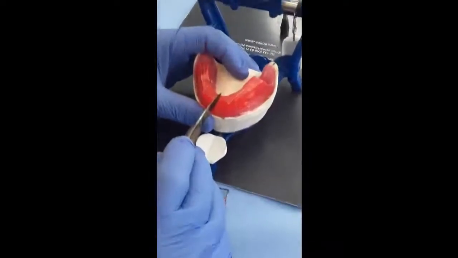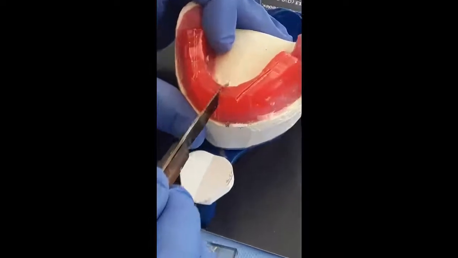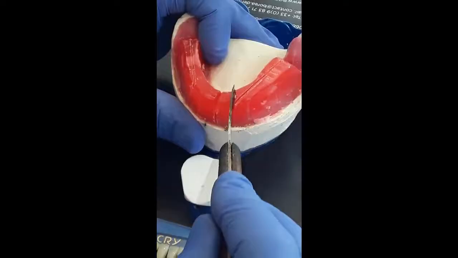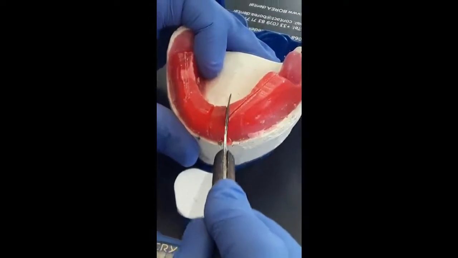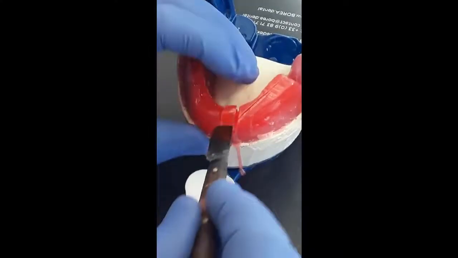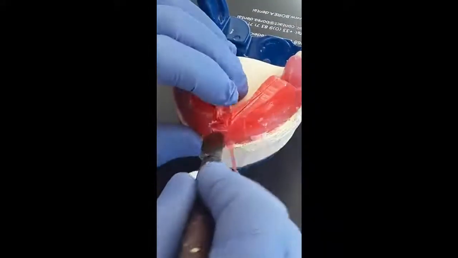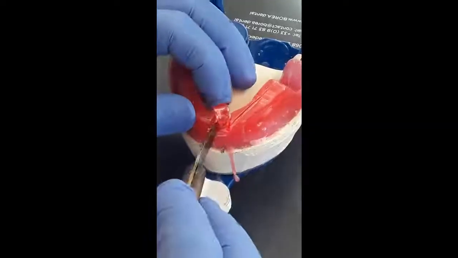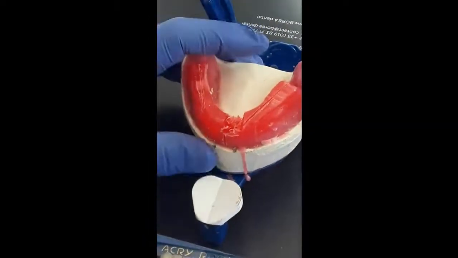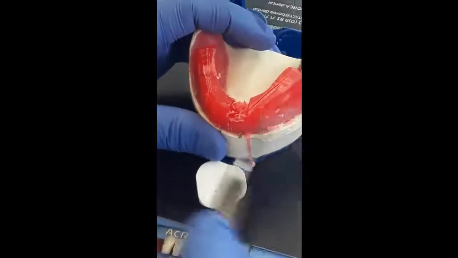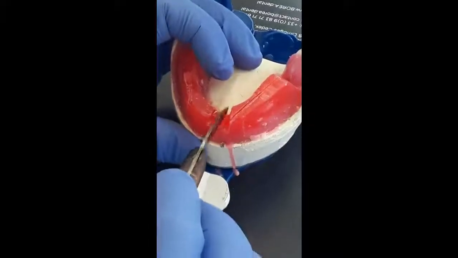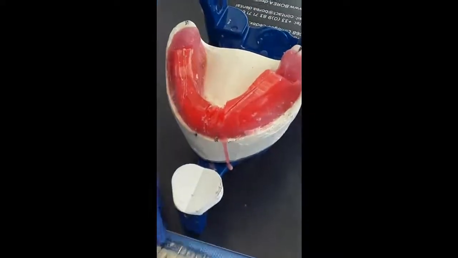At the midline, as you can notice here, we'll remove a piece of wax from the buccal to the lingual, and we soften the wax in the area so we can insert the tooth.